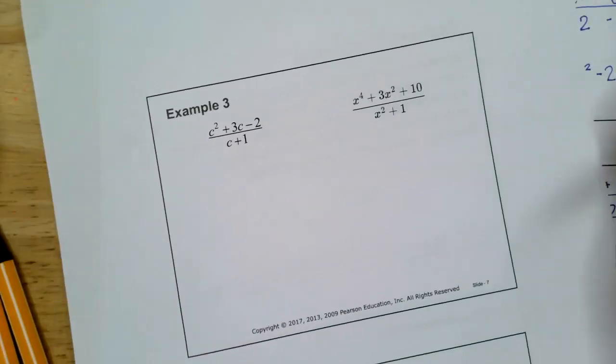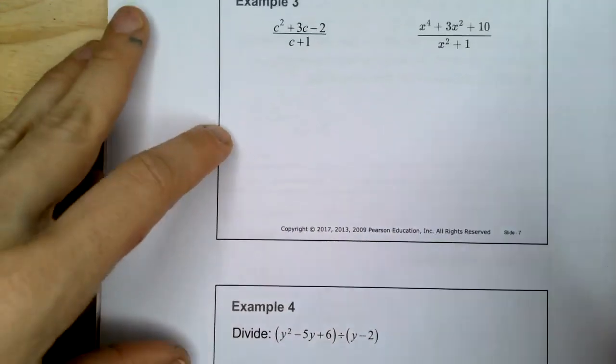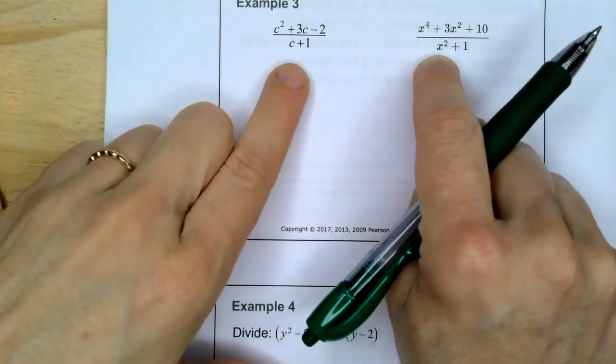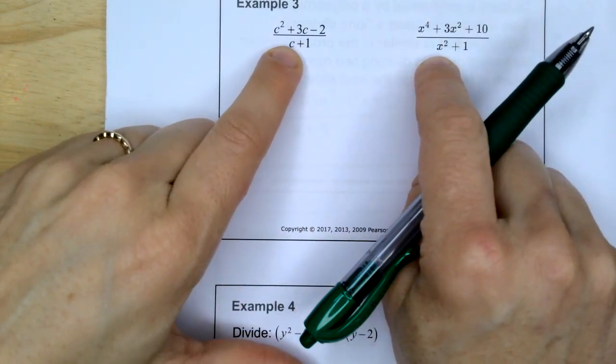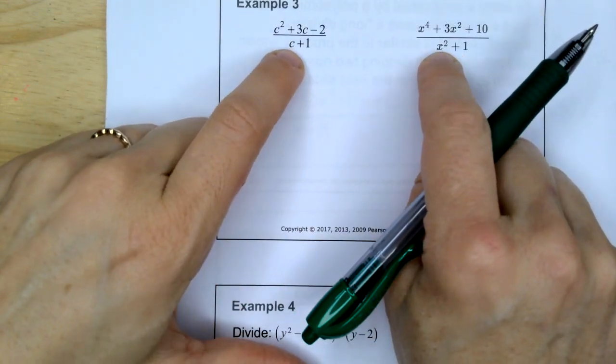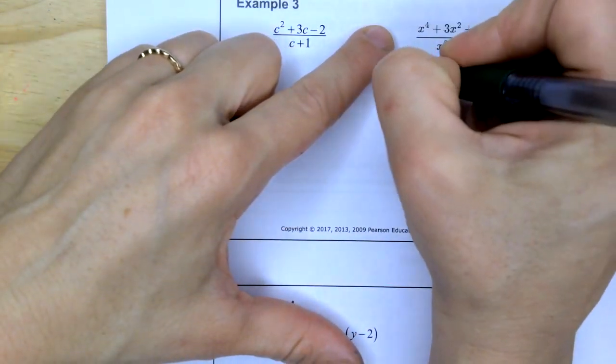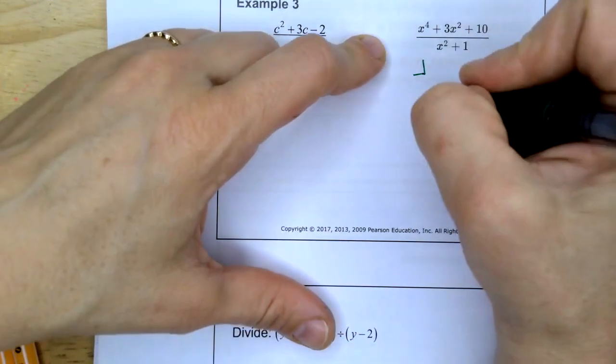All right, before we go, I also skipped example 3 part 2. So what I want you to notice is this is x squared. This one would just be considered x or c. If you have an x squared plus 1, you cannot use synthetic division, okay? You have to go back to the old way.